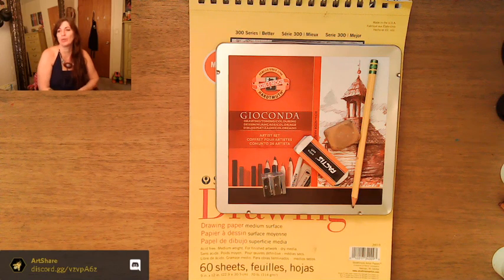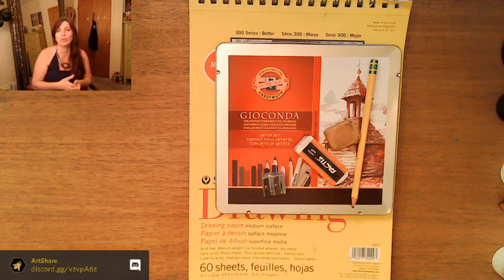We are actually going to do a floral study tonight of a Gerbera daisy, and I just want to show you the reference photo for tonight so that you have an idea in mind of what it is that we're going to be drawing.